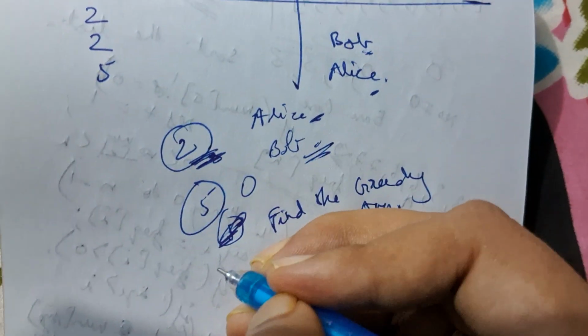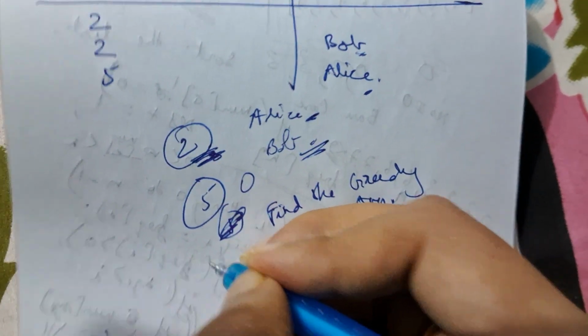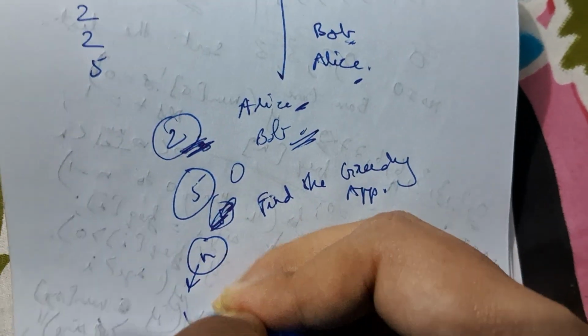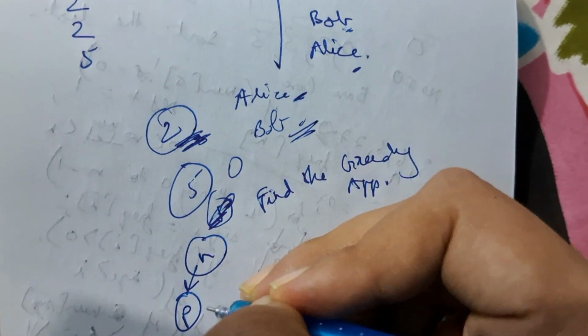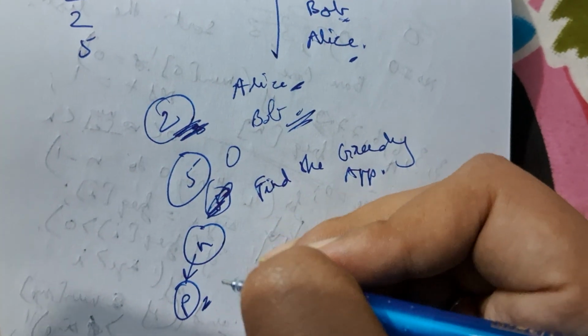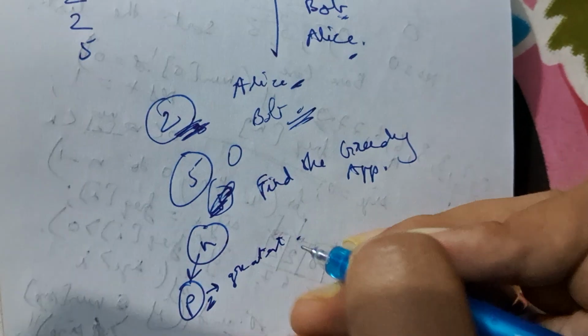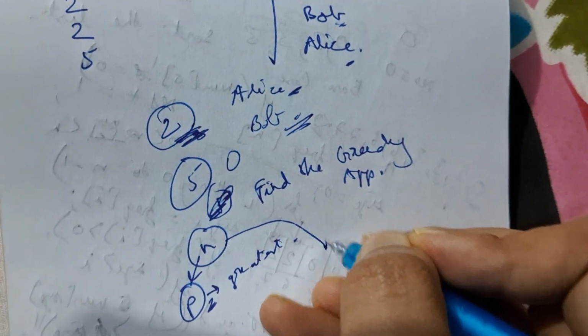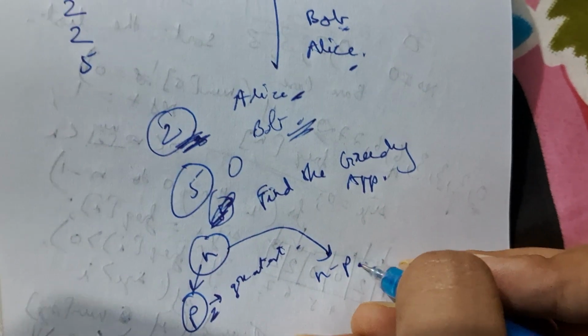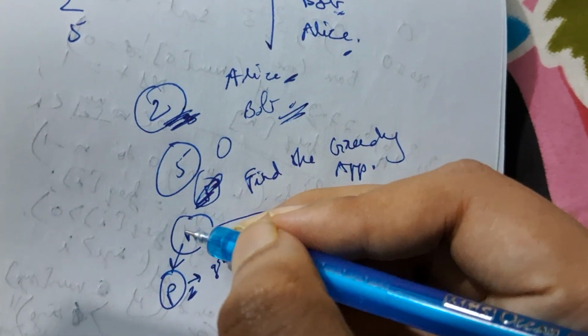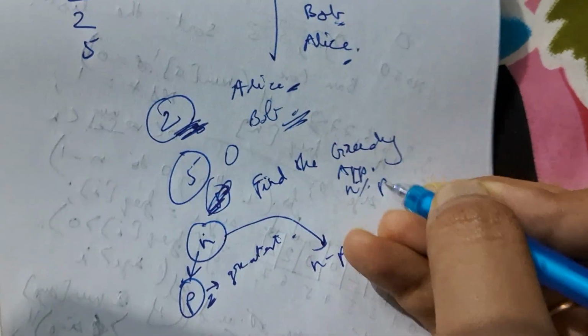Now why? Let's say the number is n and he has a prime divisor p. If he chooses p, then after one operation it becomes n minus p. Now remember one thing, n mod p is equal to 0.